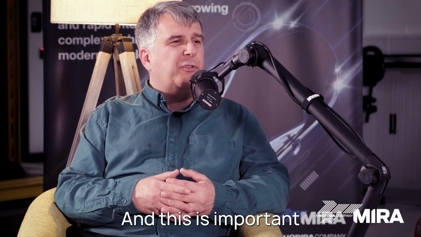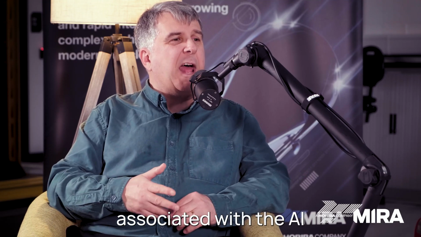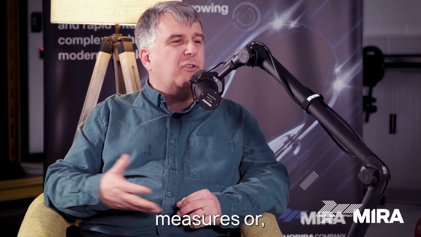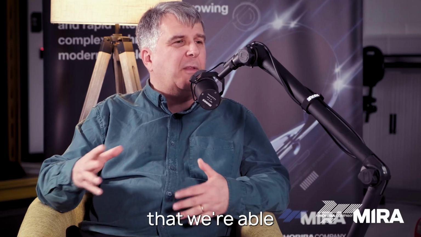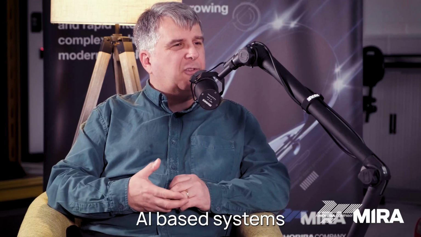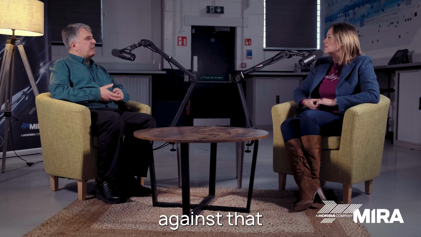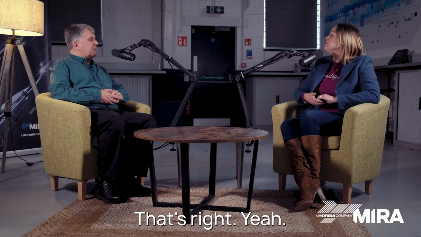And this is important because it gives us a framework that we can define properties associated with an AI-based system. We can attach some kind of measures or verification and validation criteria to them, so we have something that we're able to specify the performance of AI-based systems against, and then determine how good those systems are against that performance target. So it's kind of like the AI layer, I guess, isn't it? That's right, yeah.